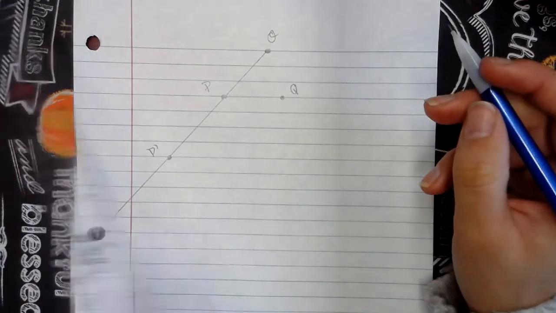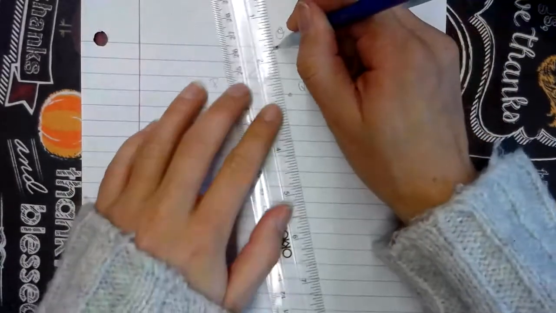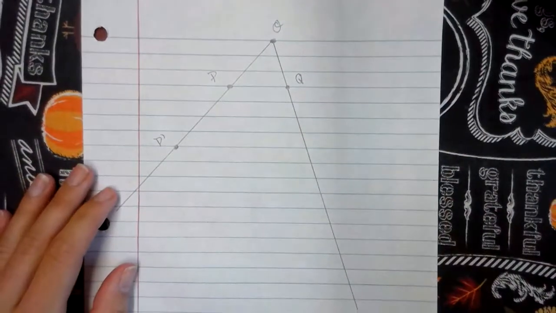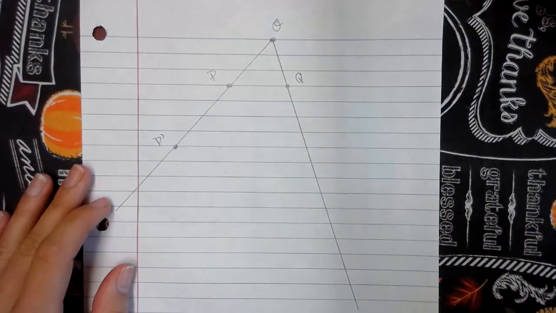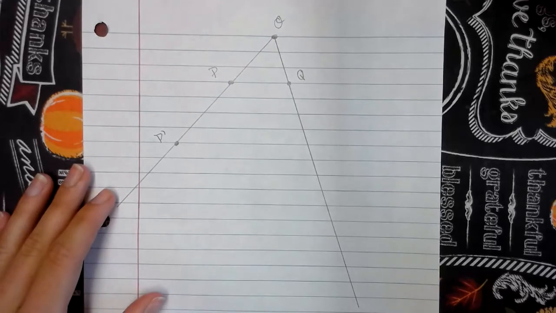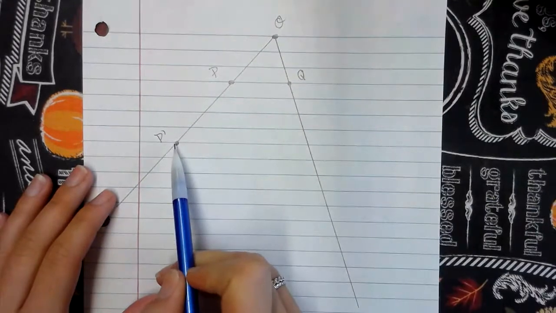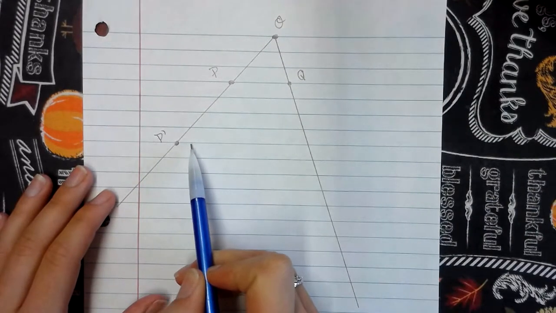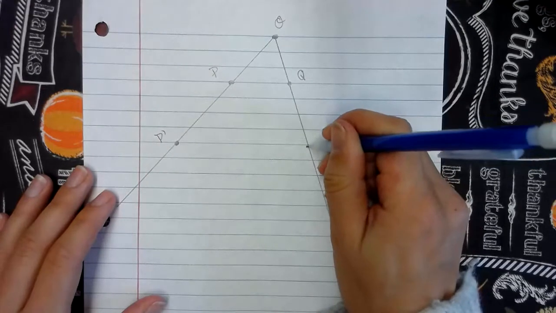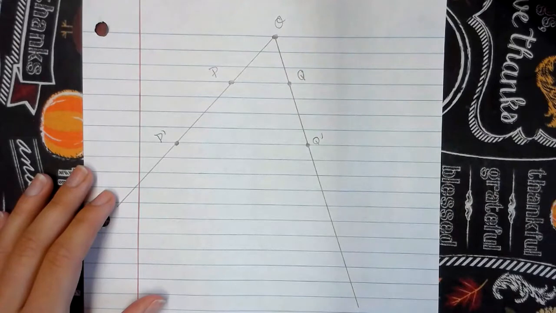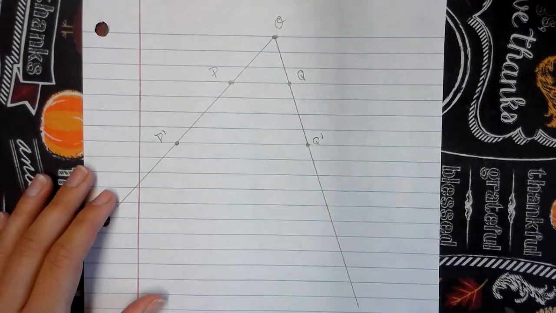Okay, so now we're going to do the same thing. We want to dilate this point Q, so I'm going to draw a ray from O through Q, nice and far. Then we want to use the same scale factor to dilate Q as we did P. So I want you to plot Q prime on the same paper line as P prime, but on the ray itself. So this would be Q prime.